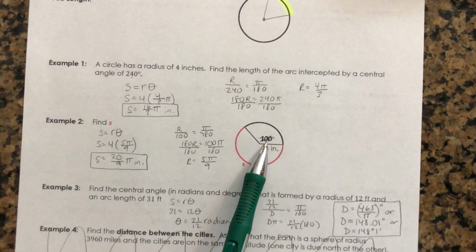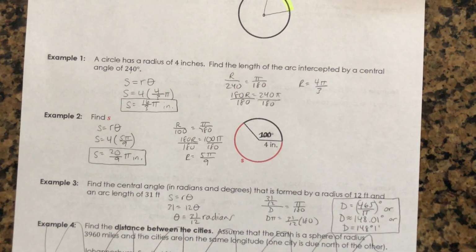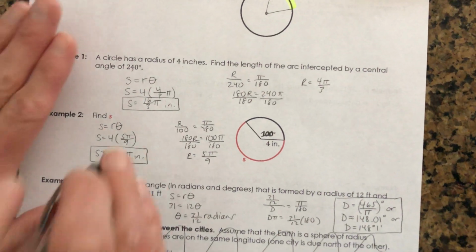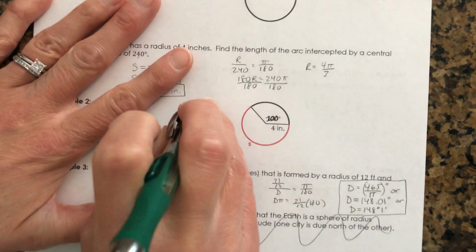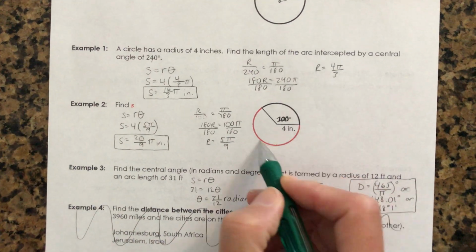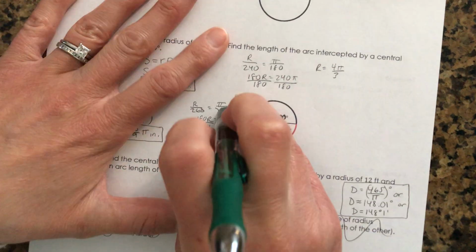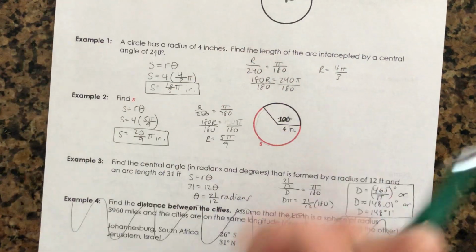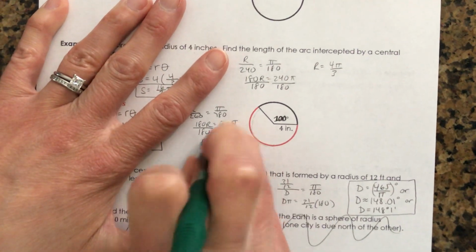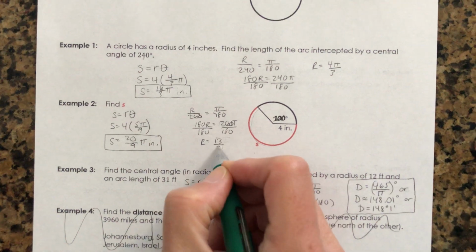Same thing here. I don't know if you noticed, but I changed this, and I just realized I went the wrong way. So this example 2 is not correct because it's not 100 degrees. I just rushed through that. It's 360 minus 100, so this is 260. Let me just fix this quickly. This is 260, and then this must be, take off the zeros, divide by 2, 13 over 9.